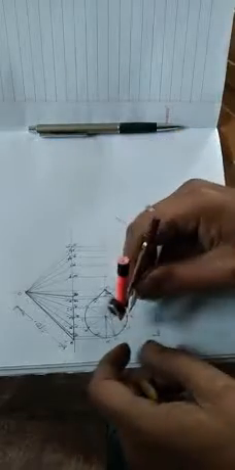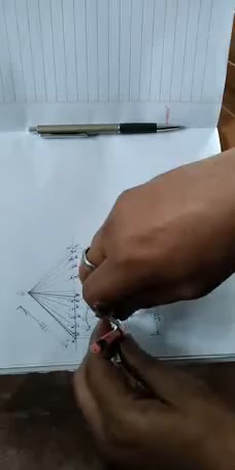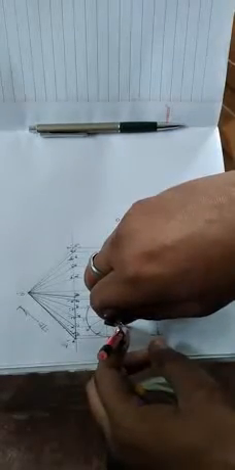Similarly, from O, take CD. If we want to take the point D after development, this is the point CD. Then you can get it here.